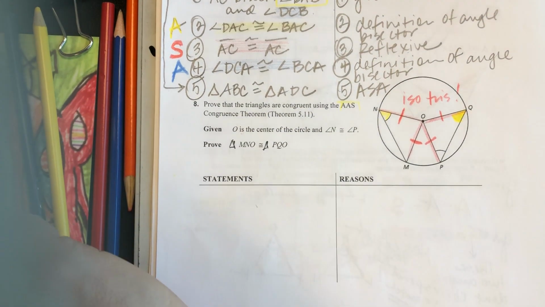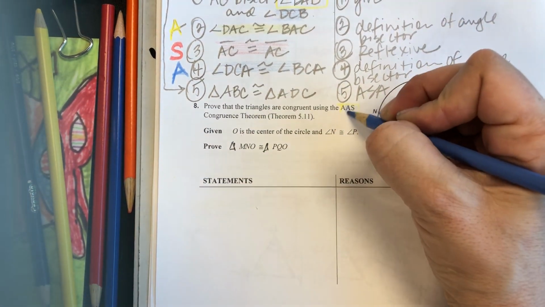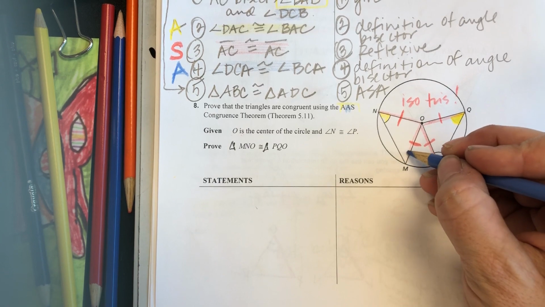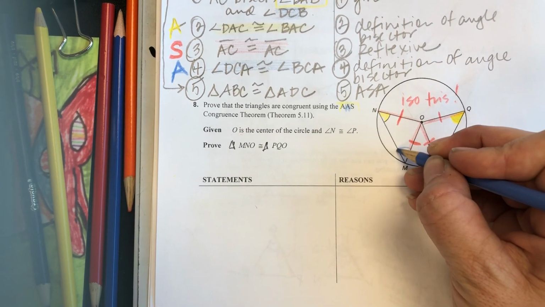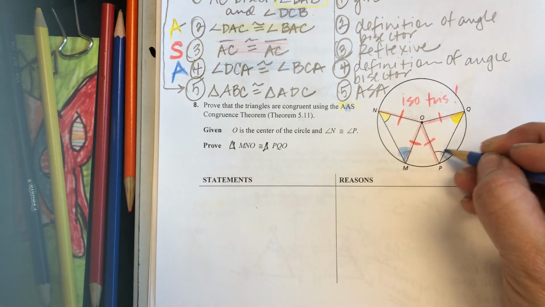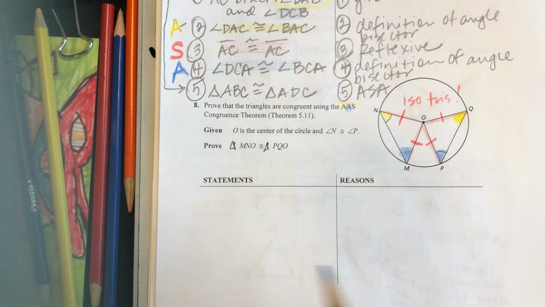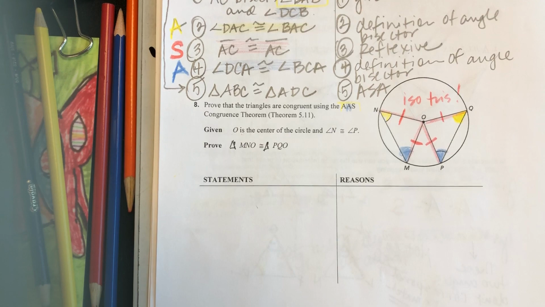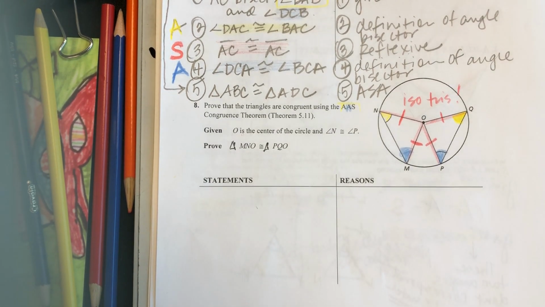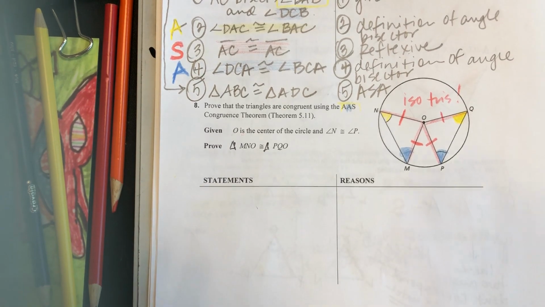And then I'm also going to take my blue on M and P, just blue there, not double marks. Since these triangles are both isosceles with the same size legs, those base angles are all going to be congruent to each other. So this one's going to be a little interesting: how do we talk about all of this?